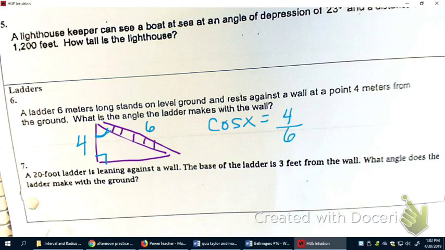And then 4 over 6. This is the time where you have to do the second cosine. And you should get 48.18 or 9 or 2, however you want to write it.